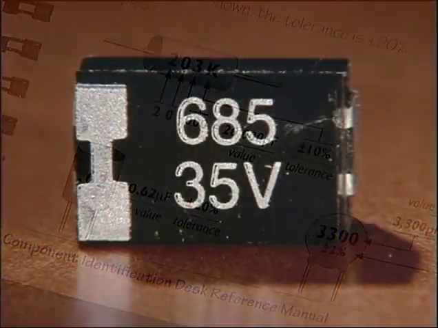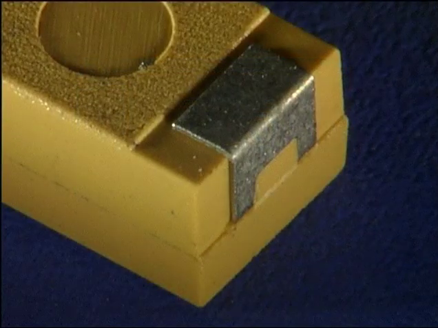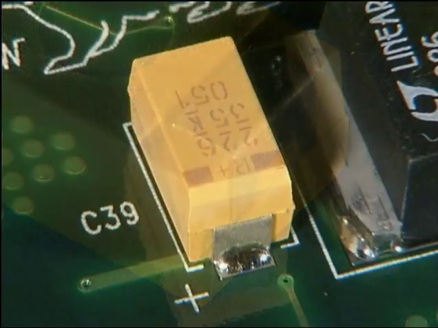Another type of chip capacitor is the molded tantalum capacitor. This type of capacitor has inward-formed L leads that look like metallized terminations. Molded tantalum capacitors are polarized.